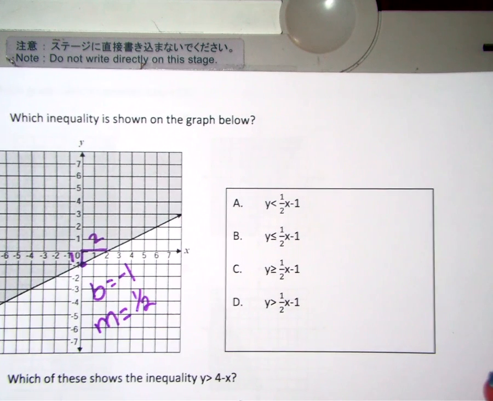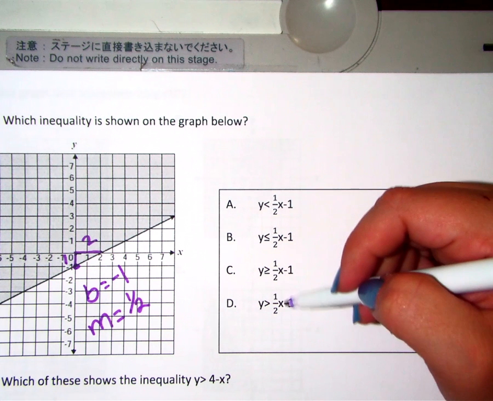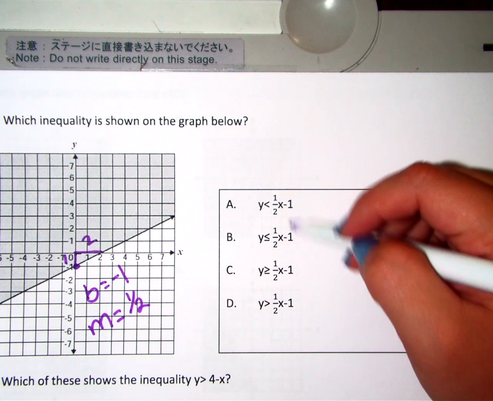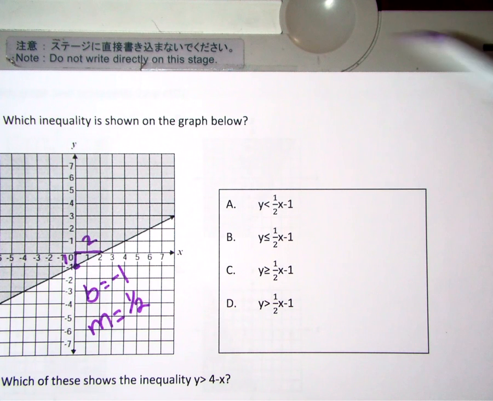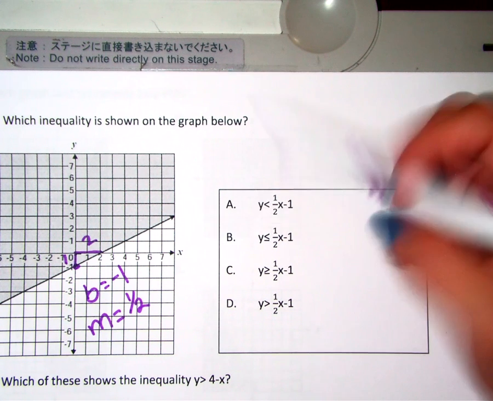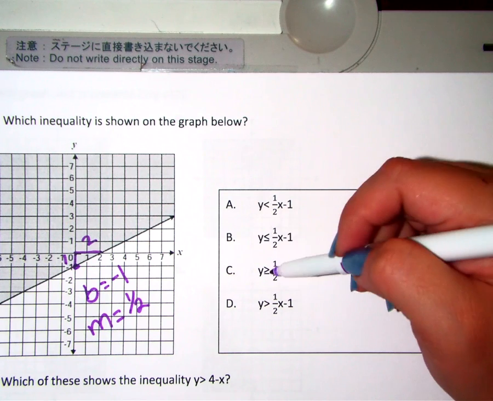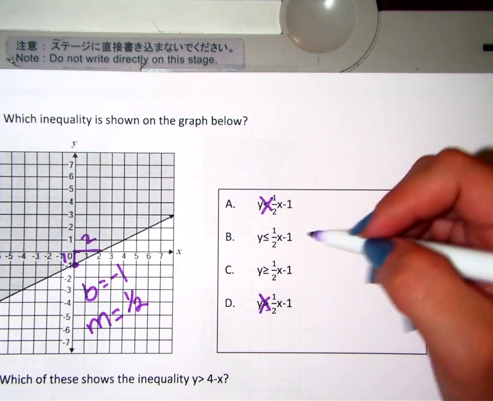So let's look at these. We have a slope of 1/2 for four of them, so we can't cross anything out. Slope of negative 1 for all of these, so we couldn't cross anything out. Now here, we have a solid line. So we know our inequality is going to be underlined. So we cross out D and A.